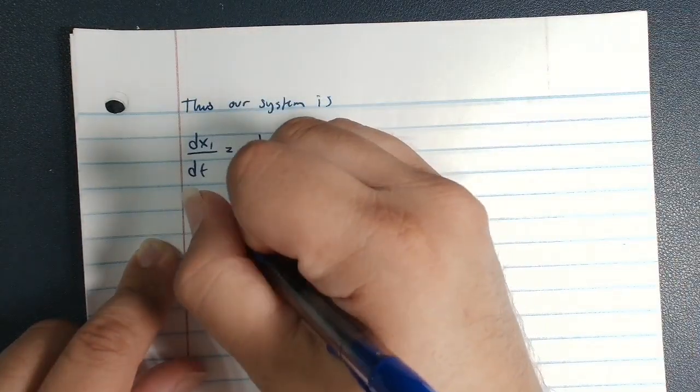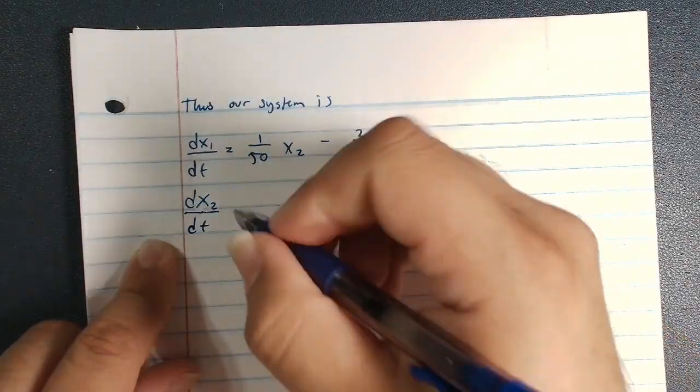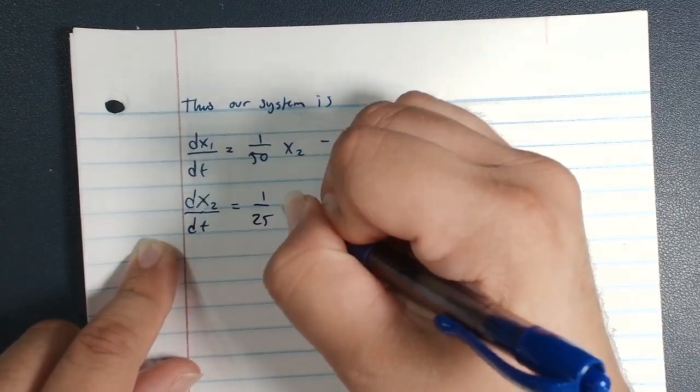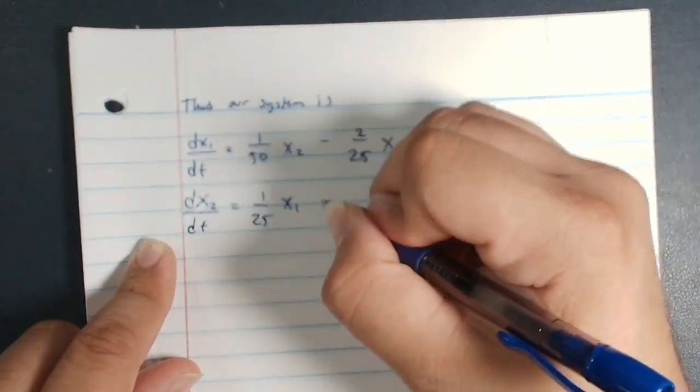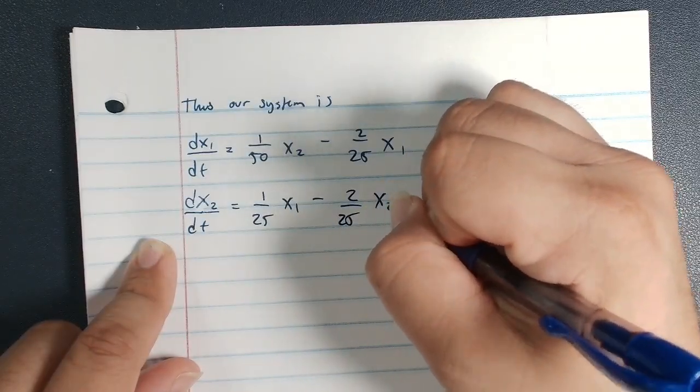You can use dx and dy, but I've already made this choice, so I'm going to stick with it. dx2 dt is going to be 1 over 25 x1 minus 2 over 25 x2.